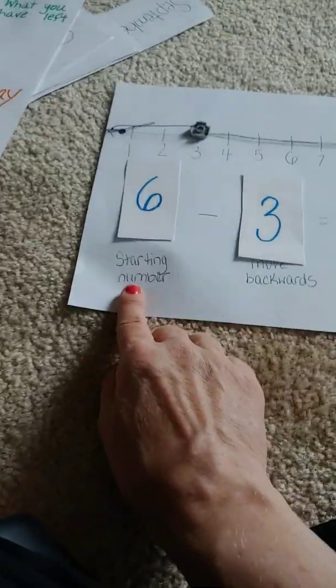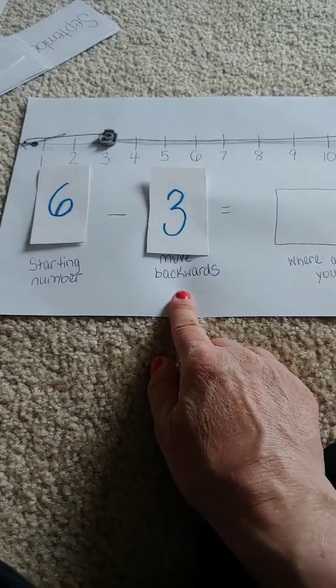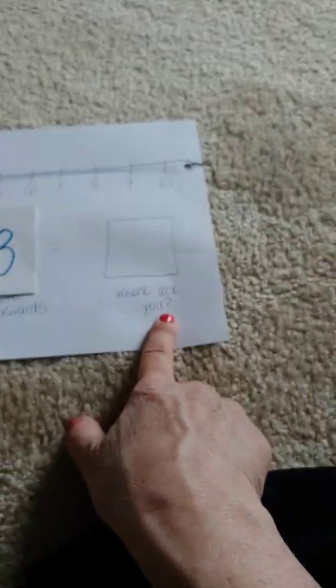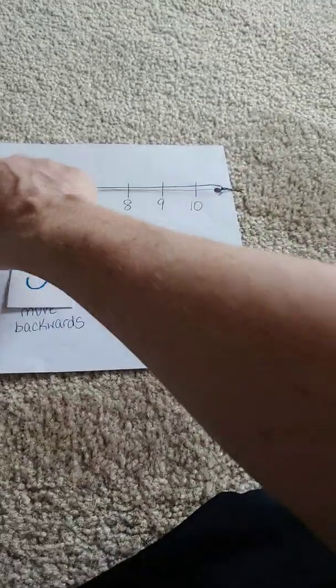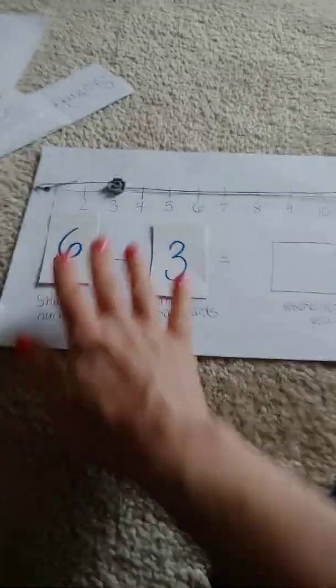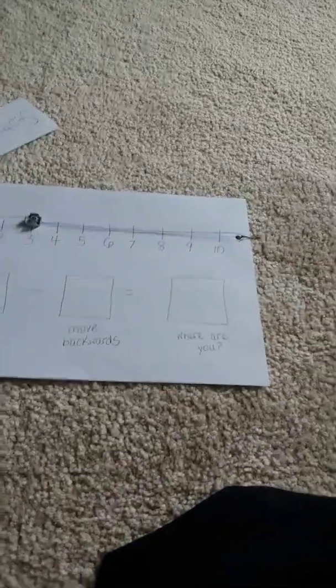So I wrote the starting number. You're moving backwards, how many you're taking away. And then where are you? Where do you land up? Where do you stop moving? That is your answer. All right, so we'll take these away. I'm subtracting. I took them away.